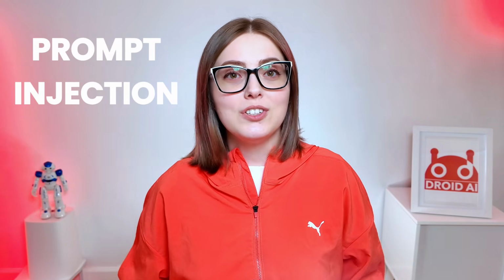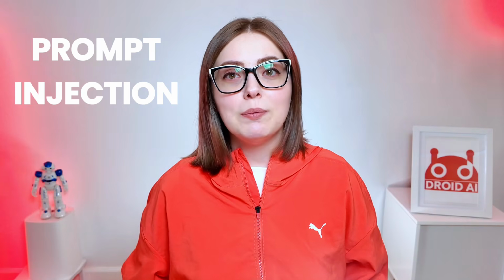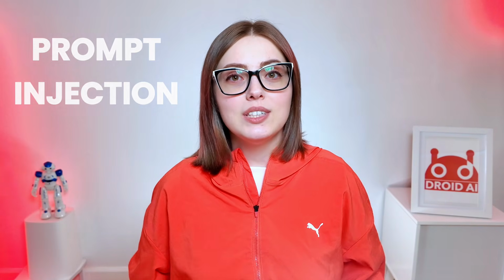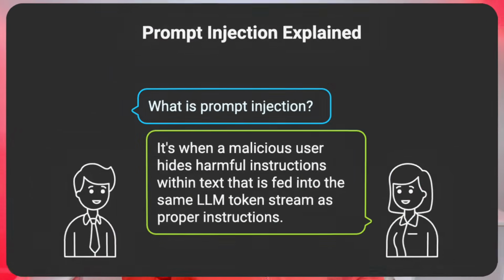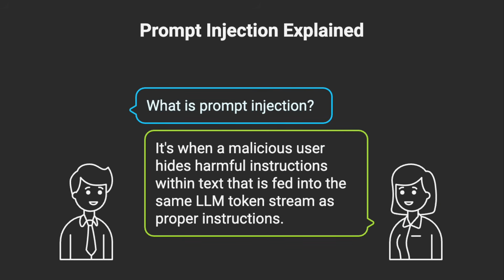Let's start with what these LLM attacks look like. The first, and probably most talked about, is prompt injection. Prompt injection happens because LLMs treat every piece of text, system instructions, user messages, tool descriptions, as the same kind of data. This means a malicious user can hide instructions anywhere.